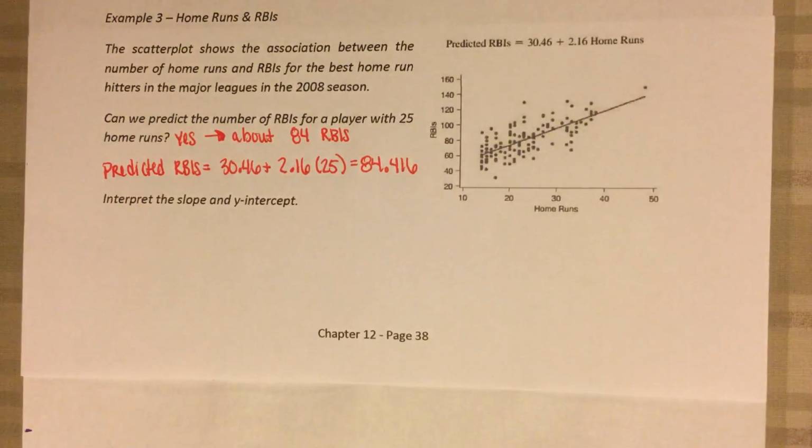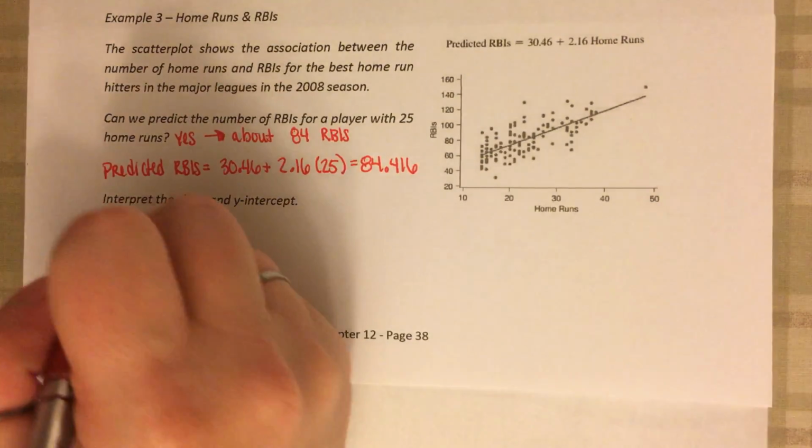Now we're also told to interpret the slope and the y-intercept.